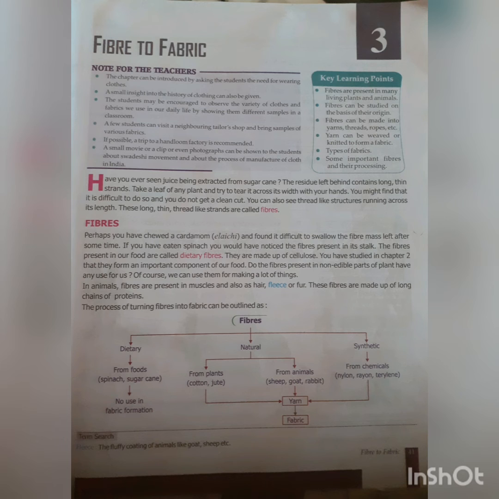We have categorized fibers into three categories: dietary fiber, natural fiber and synthetic fiber. What are dietary fibers? As we learned, the fiber present in spinach, the fiber we get from our food, whatever food we take, also known as our diet. So these are dietary fibers, which we get from foods like spinach and sugarcane. We can't use this dietary fiber in making fabric.